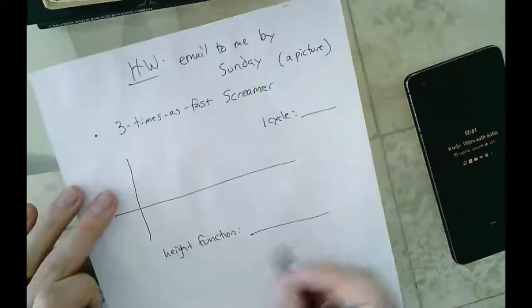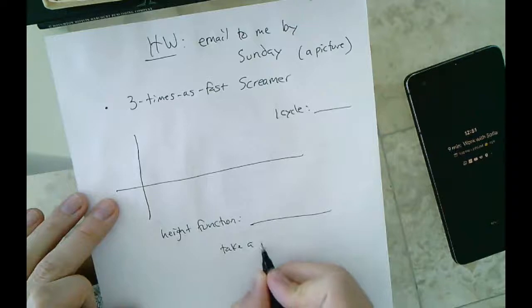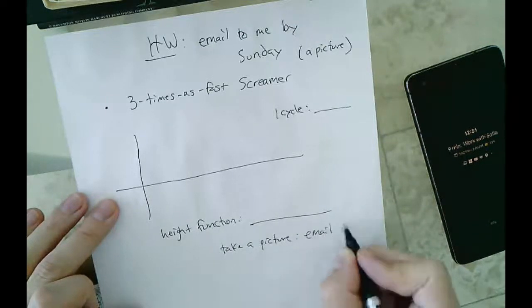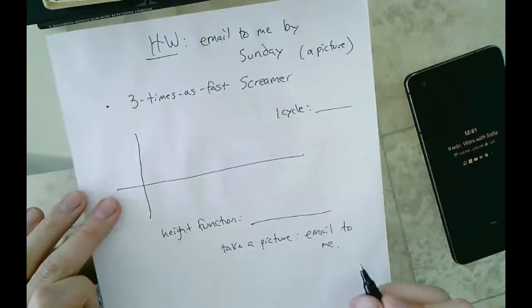After that, I want you to take a picture and email it to me through Canvas or through Gmail here, okay? Let me know if you have any questions through email.